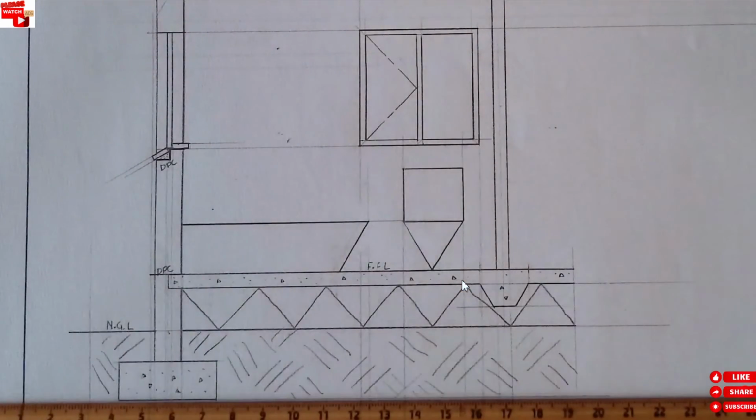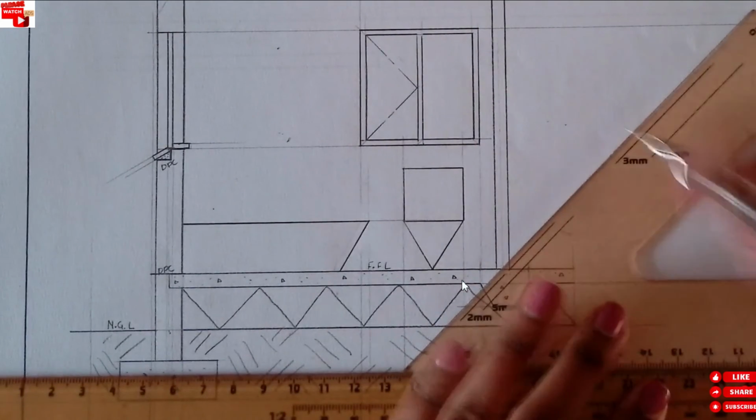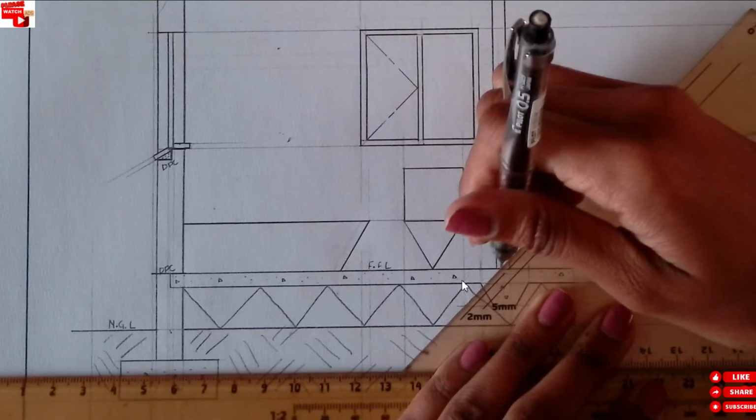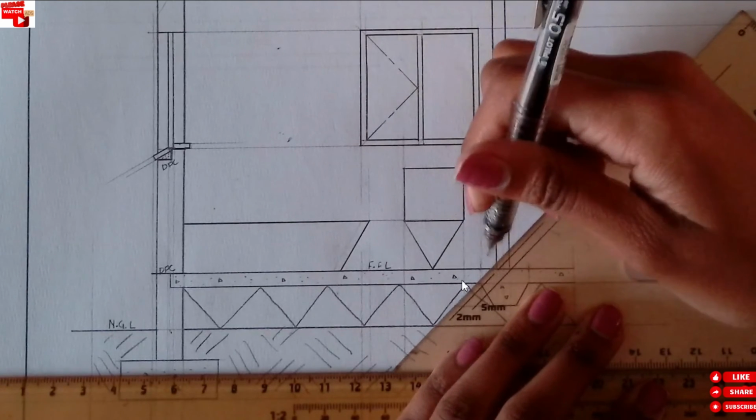Then we will section the walls, matching them.